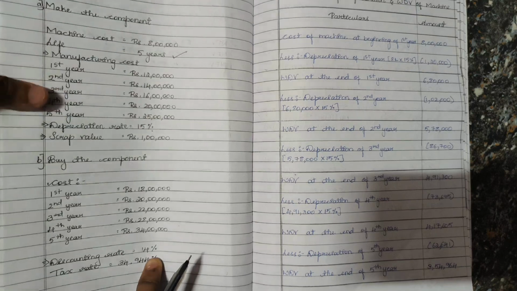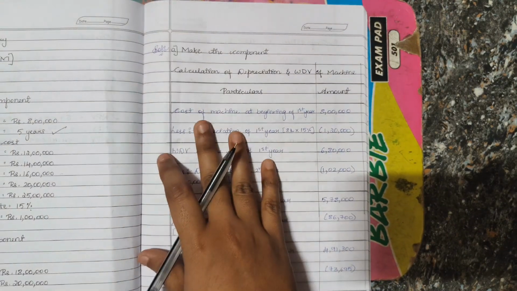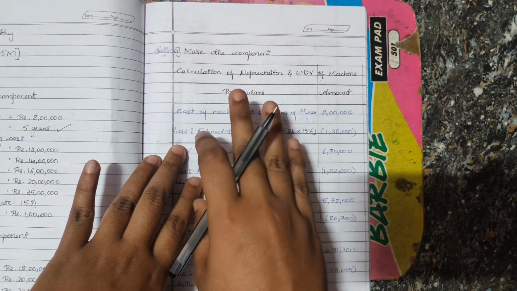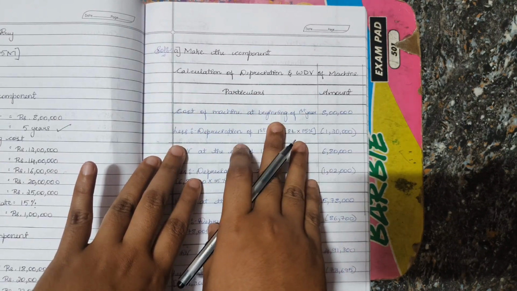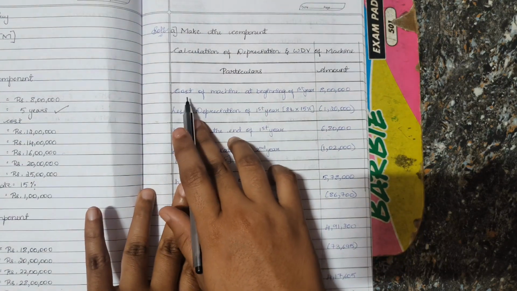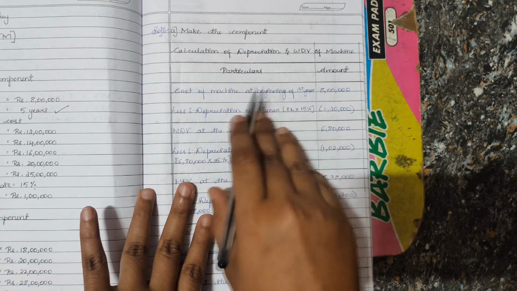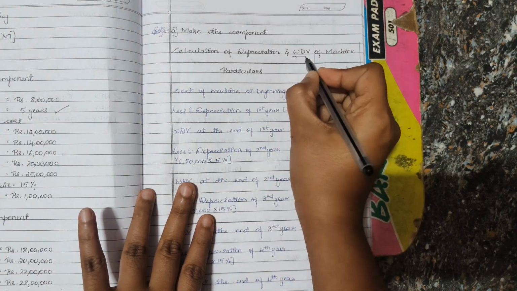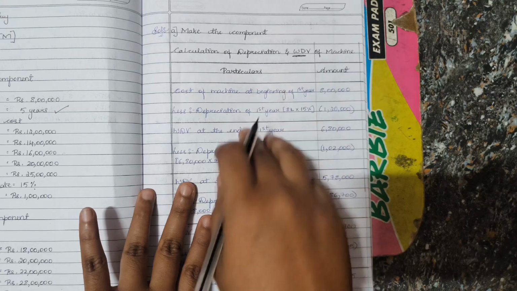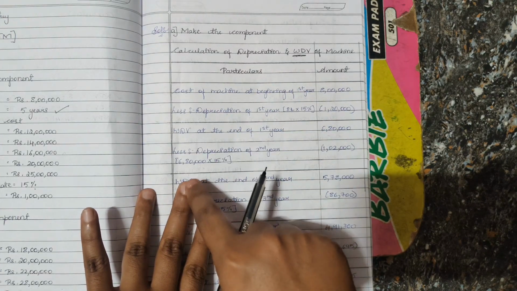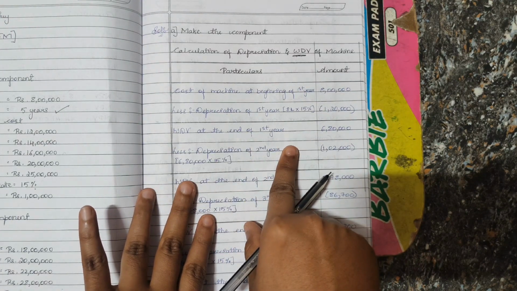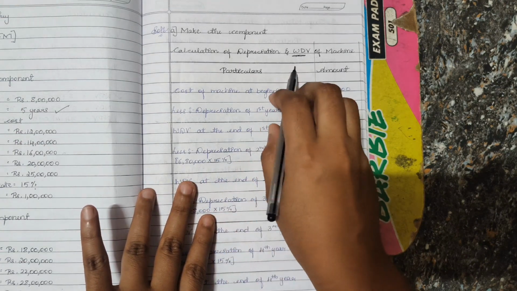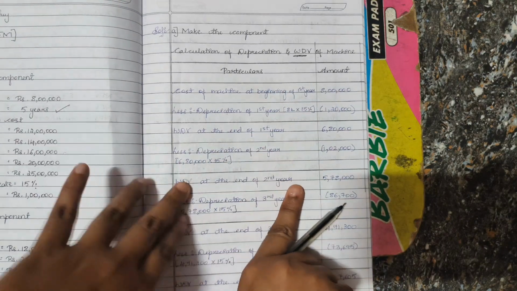So firstly, to make the component, we will use the machinery. For that machinery we are calculating the depreciation part. Firstly, the cost of machinery at the beginning was 8 lakh, and the depreciation percentage they have given is 15%. I am using the written down value method. You can also use the straight line method, but I advise the written down value method, because for taxation, according to the Companies Act, they use the written down value method. So written down value method will be good.